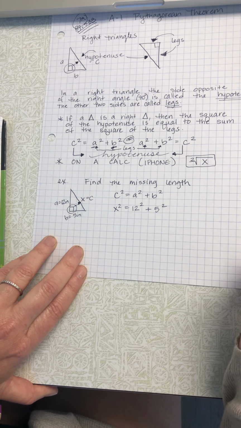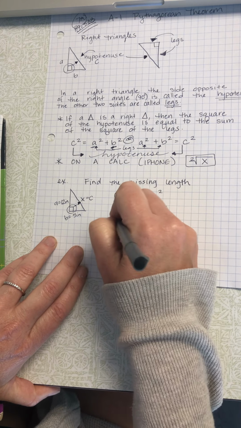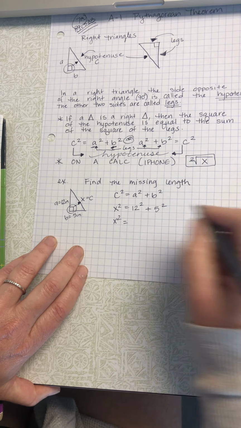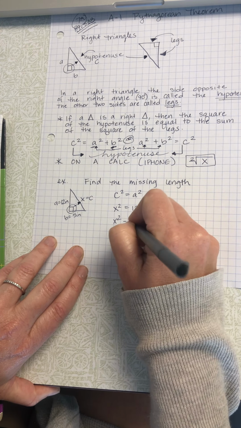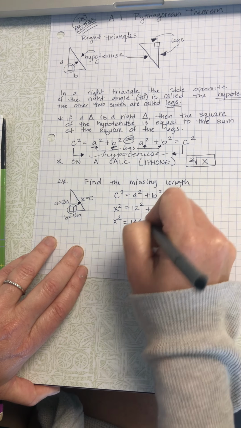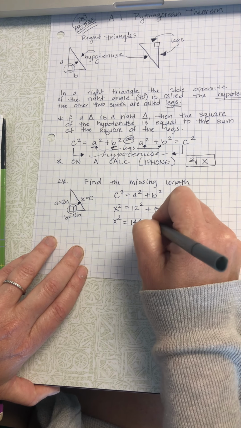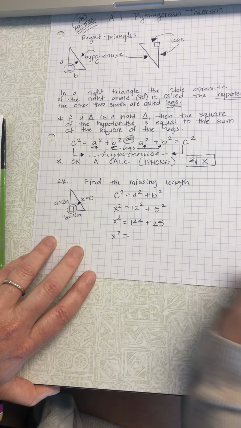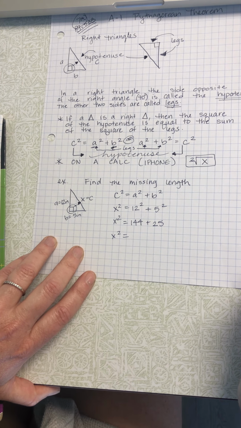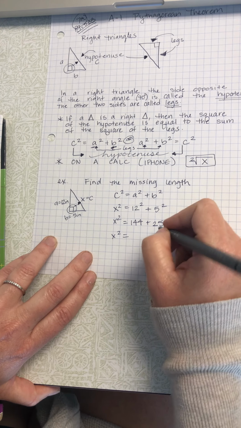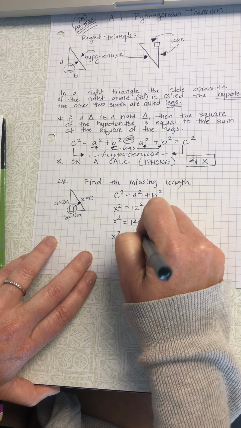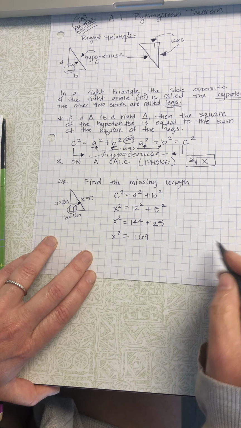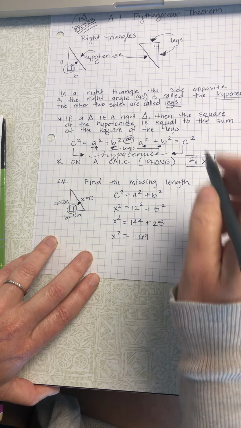And if you're not sure what these are, definitely use a calculator. X squared is equal to, so 12 times 12 is 144, and 5 times 5 is 25, okay? Which means I still have x squared on the left, but on the right, when I combine them, I get 169. So this is when you're going to use this button.